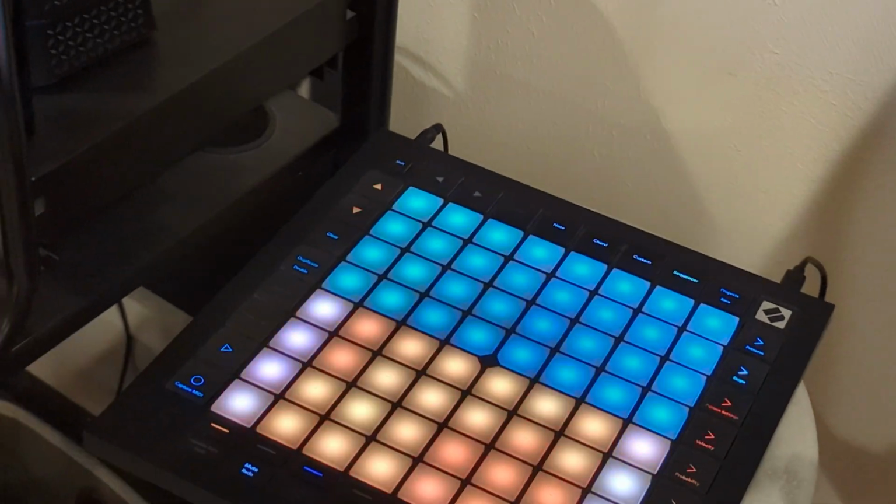Get a load of this sequencer over here. That's what I'm using to sequence. That's the only time you're going to see it because I don't feel like picking my phone up again.